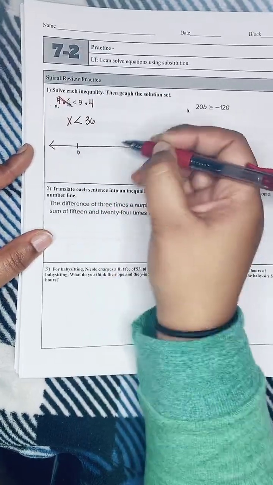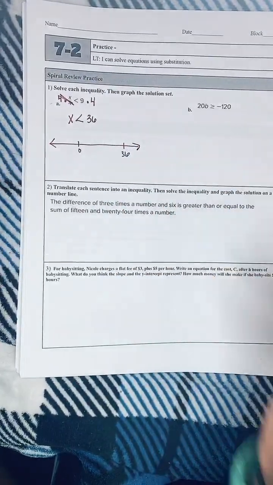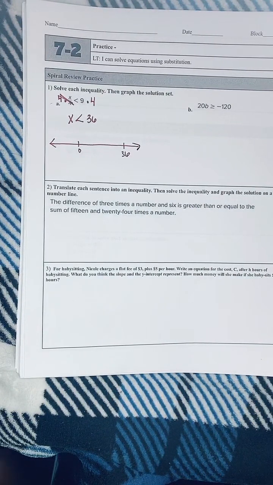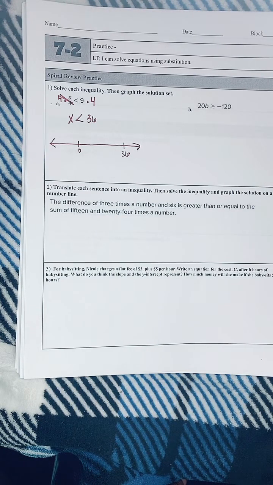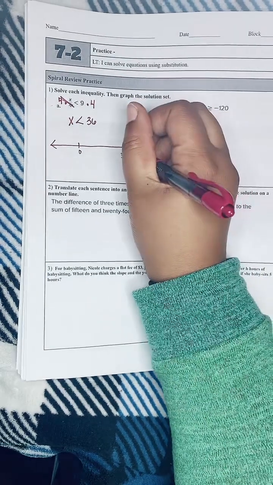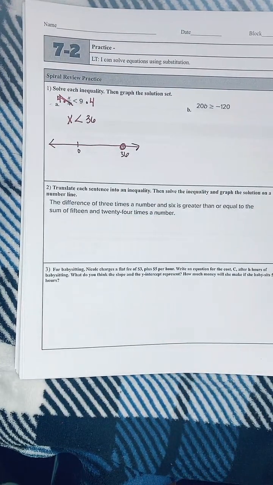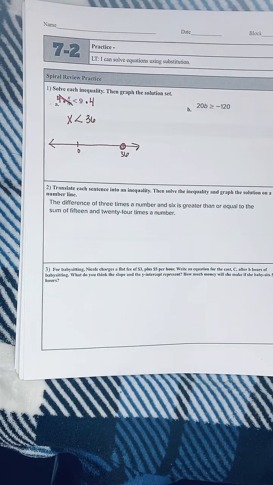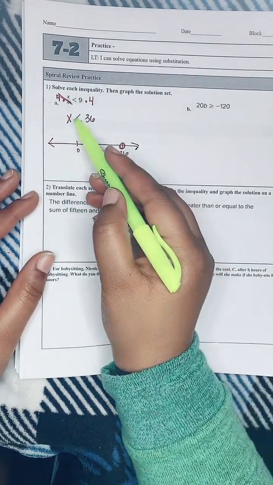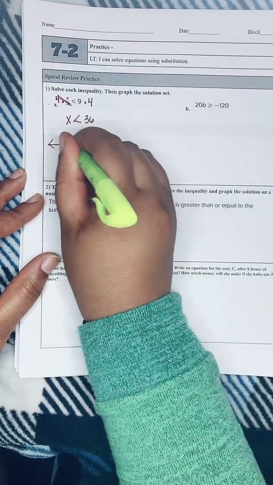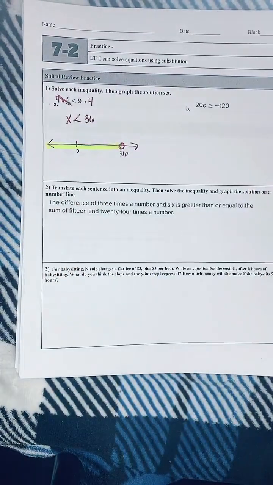Put a 0 over here. Let's put 36 over here. Now, is it open or closed? What do you guys say in the comments? Open or closed? Open. Good. So it's open here. And then which way do we shade? Left or right? Left. Good. Remember, which way it always points is the way we shade. It's pointing towards the x, pointing this way. We shade to the left.